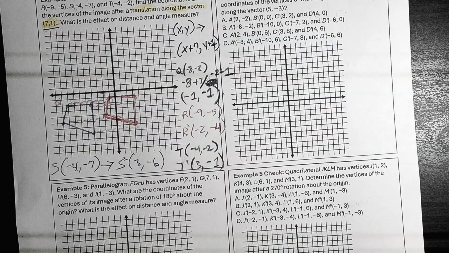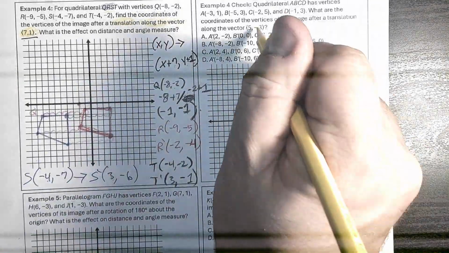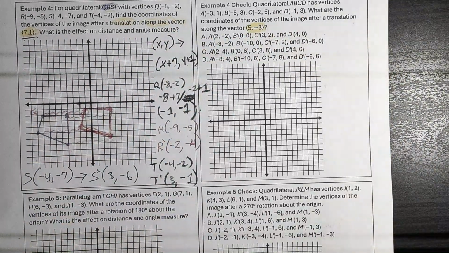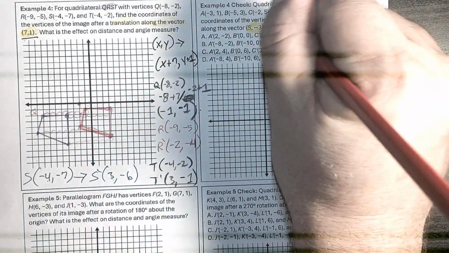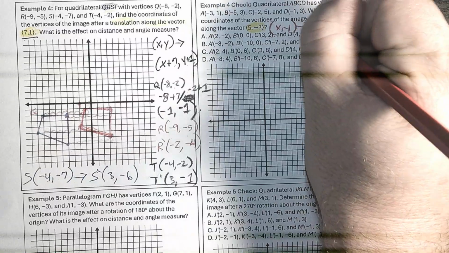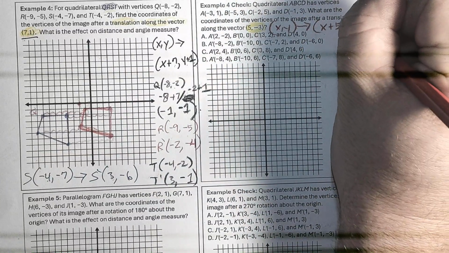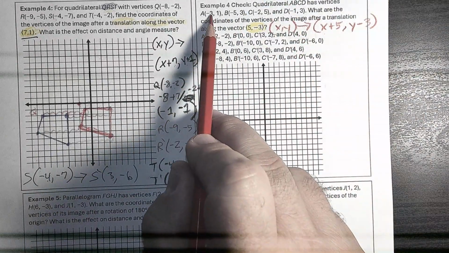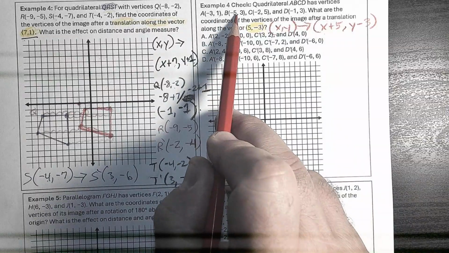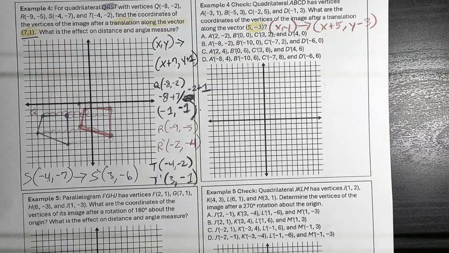Did you see? So we scooted to the right 7, up 1. Over here, just highlight you. So your vector is +5, -3. So your x comma y is going to be x plus 5, because it was a +5, and y -3, because it was a -3. So as you take these points, you're adding 5, subtracting 3, adding 5, subtracting 3, adding 5, subtracting 3. So plot it before and after, and there you go.